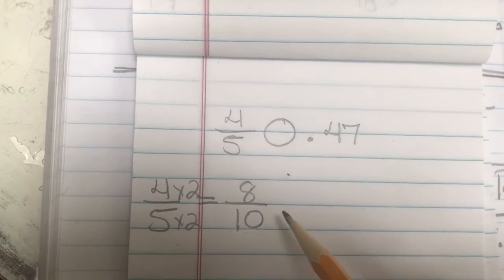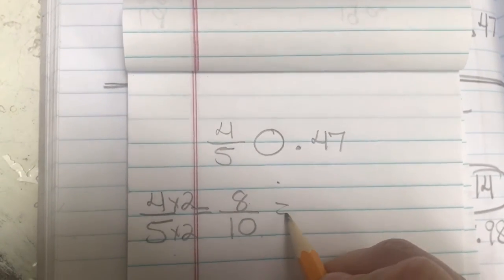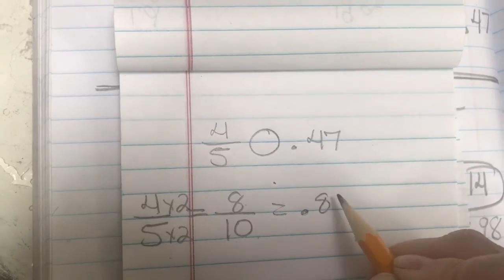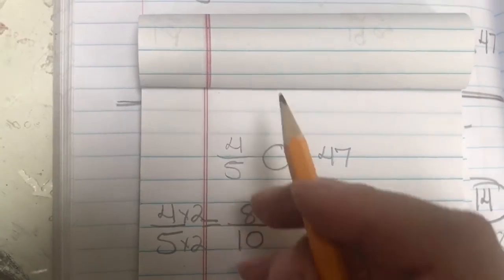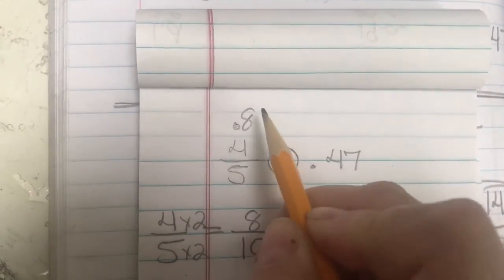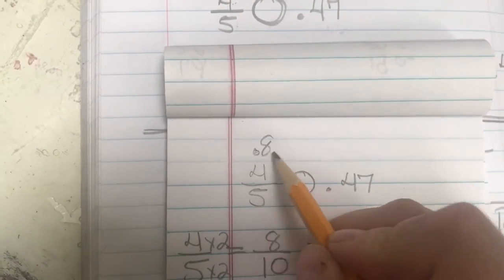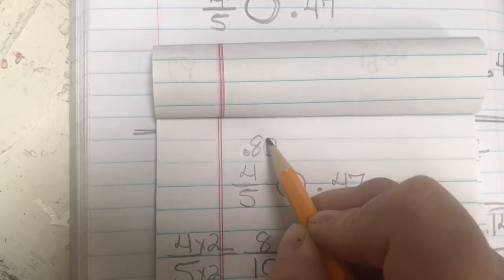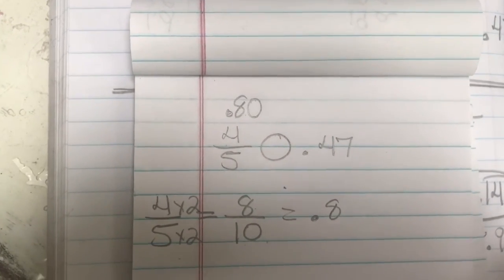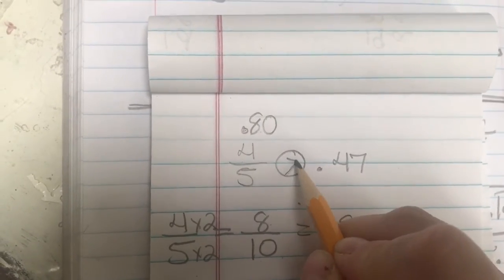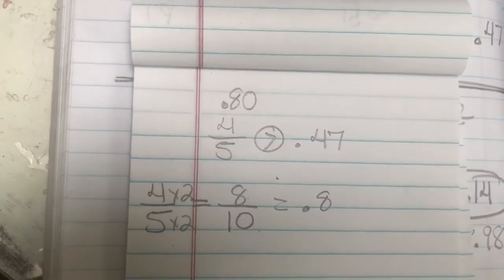And then I know that 8/10 is equivalent to the decimal 0.8. So 4/5 is really the same thing as 8/10. So now I think of 8/10 as money, and I know 8/10 as money is 80 cents. And now I know that 80 cents is more than 47 cents.